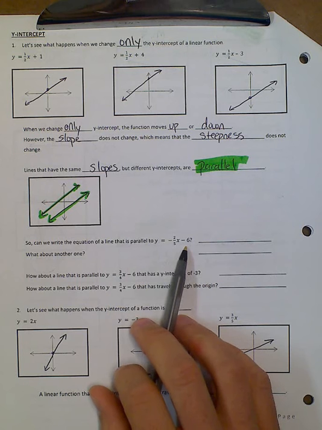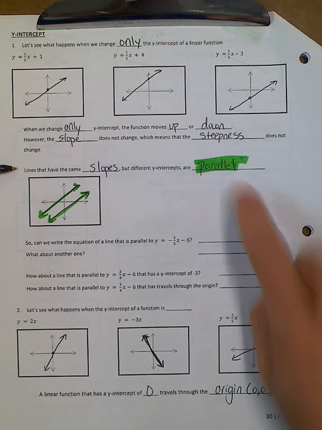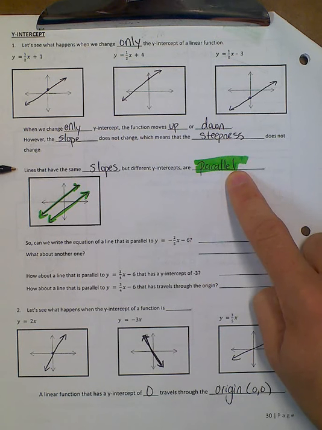Well, you just need to create an equation that has the same slope but different y-intercept. And I encourage you to pause the video and try these 4 questions. And the only thing you need to remember is, in order to create parallel lines, you need to have 2 equations with the same slope but different y-intercepts.